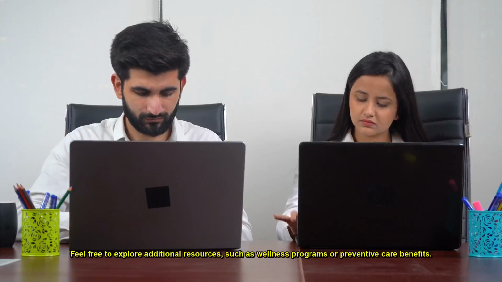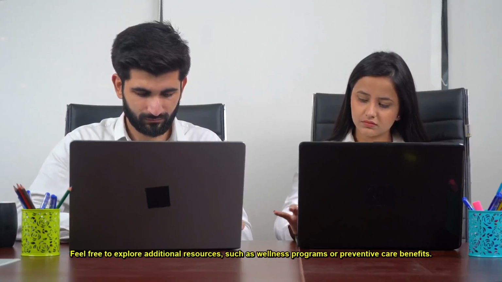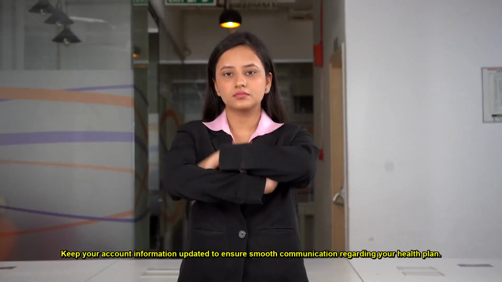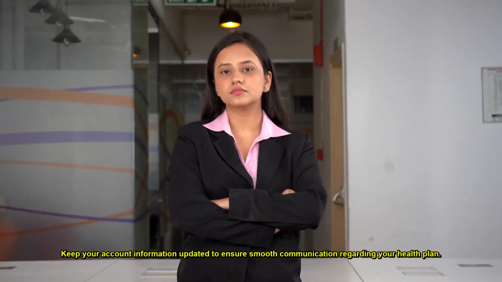Feel free to explore additional resources, such as wellness programs or preventive care benefits. Keep your account information updated to ensure smooth communication regarding your health plan.